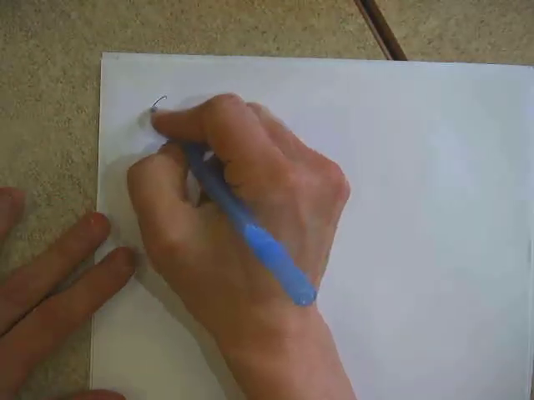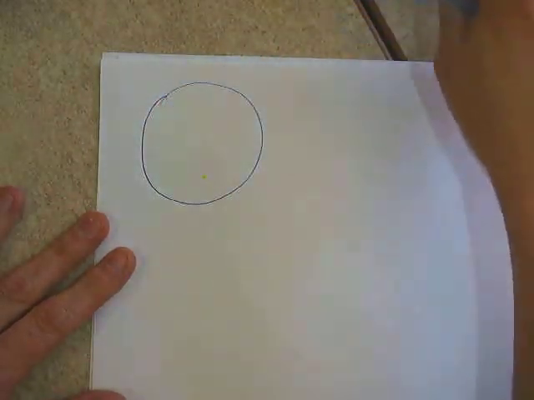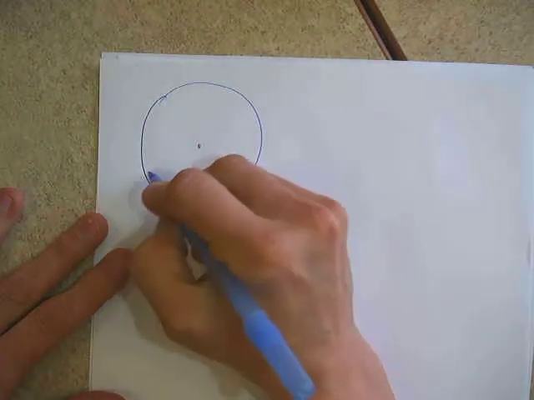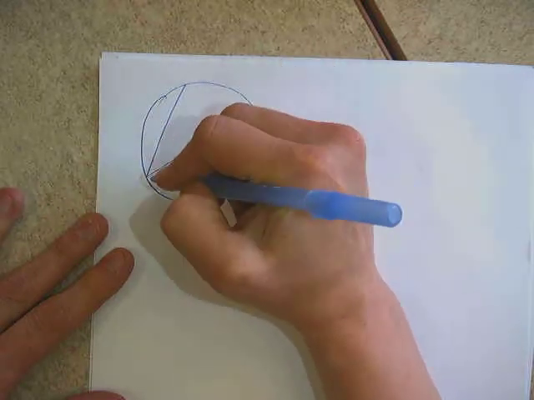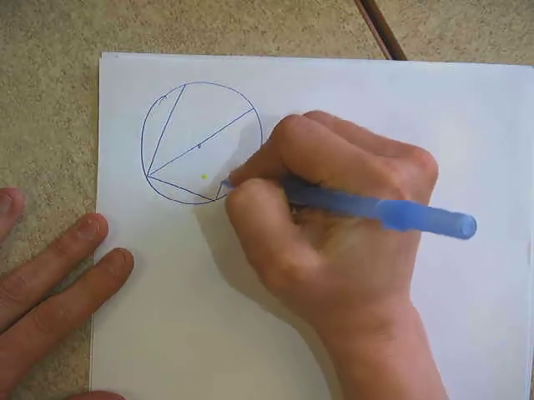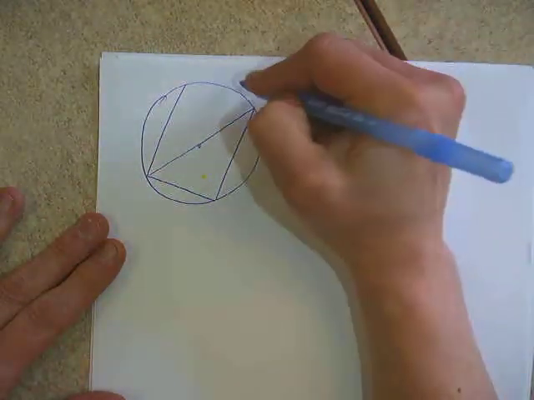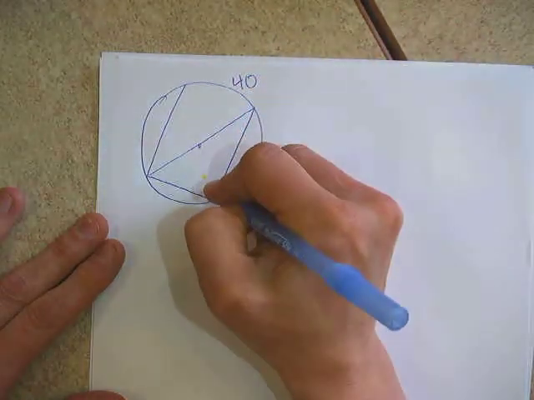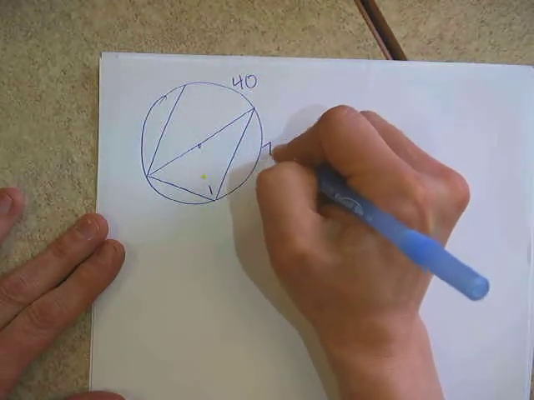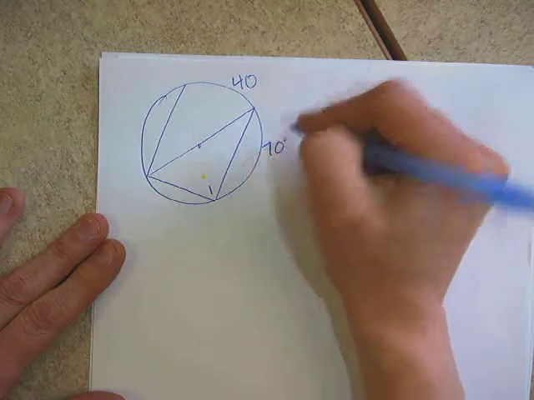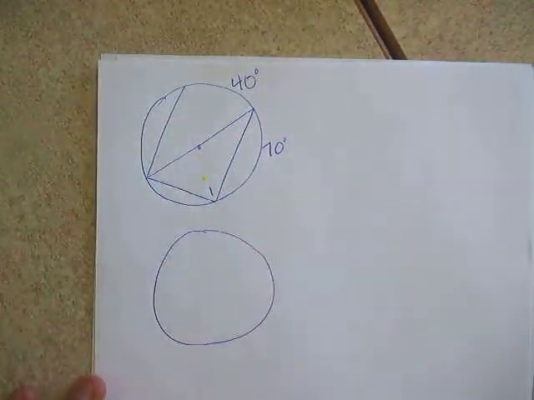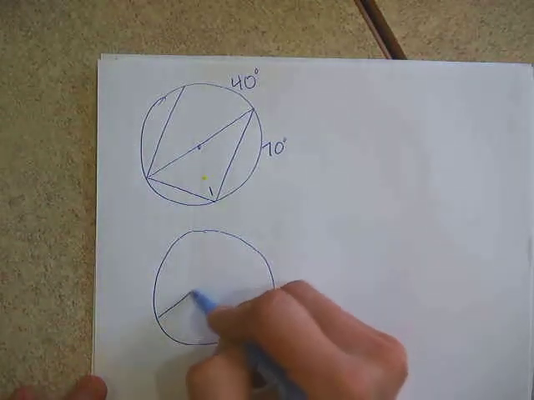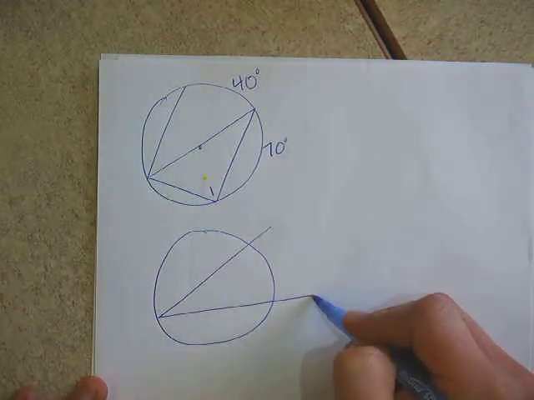So we have 3 examples that use these ideas. We'll do the pictures first.